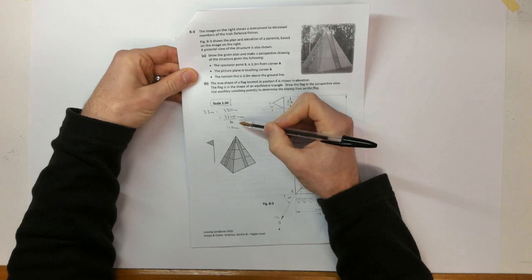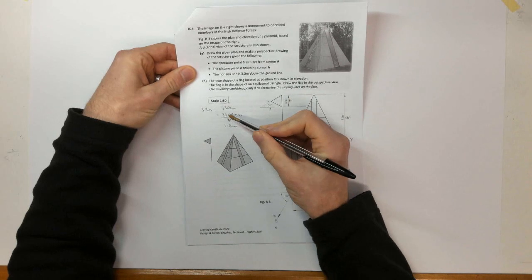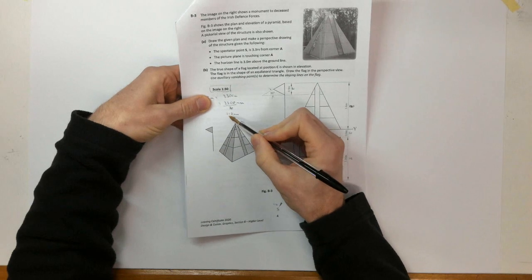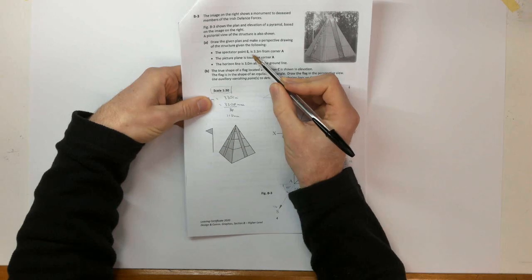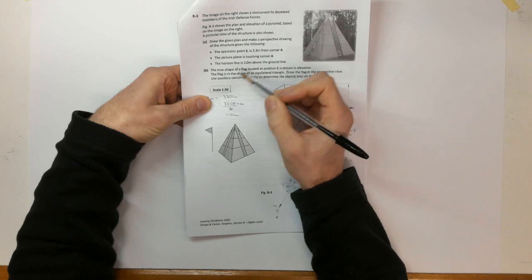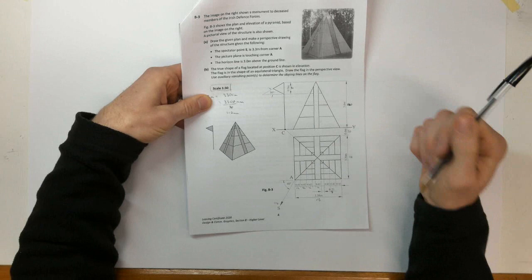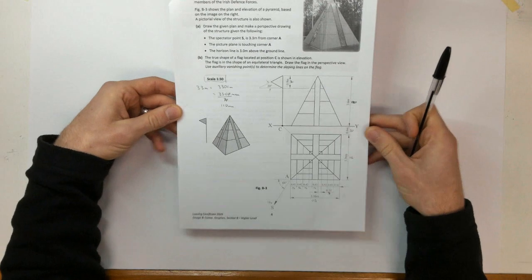Our scale is 1 to 30, so I divided by 30. That gave me 110 millimeters. That's the distance I use for the position of my spectator away from corner A at that 6 degrees. I've also converted all the other measurements. You can do that yourself before you begin the question.